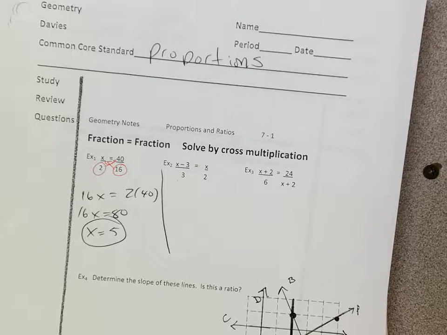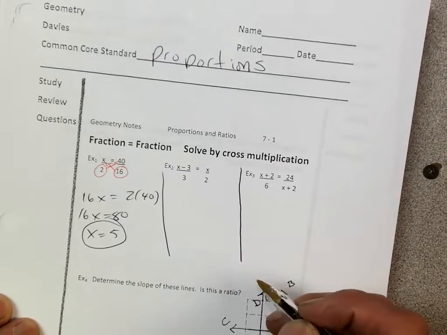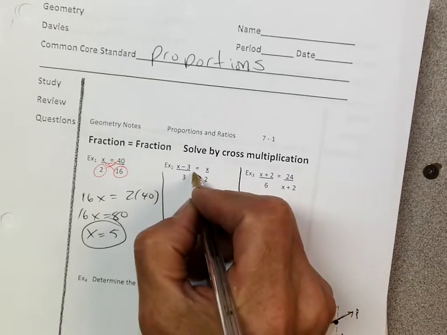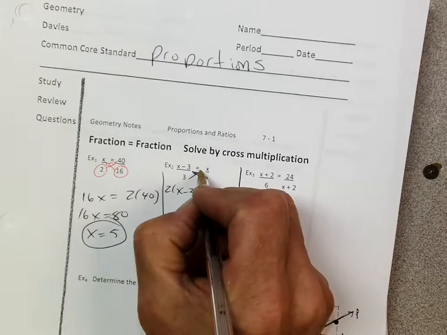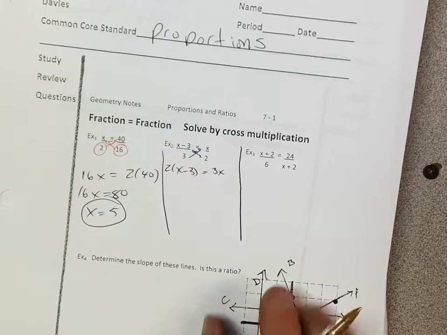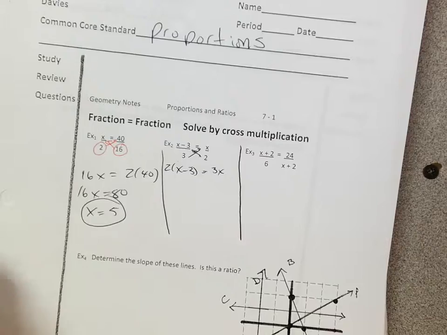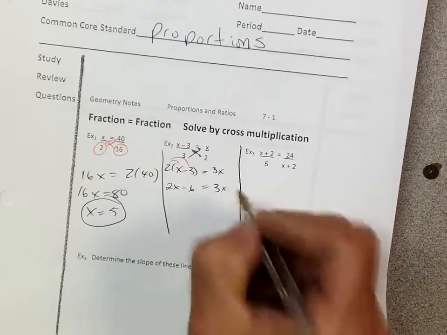Same thing with example 2, except we're going to have a little bit of algebra to do, but algebra doesn't scare me at all. So let's do the cross multiply. We take our 2 times our x minus 3 equals our 3 times x, right? If I distribute, I'm going to make sure I distribute that times that times that. So I get 2x minus 6 equals 3x, right?